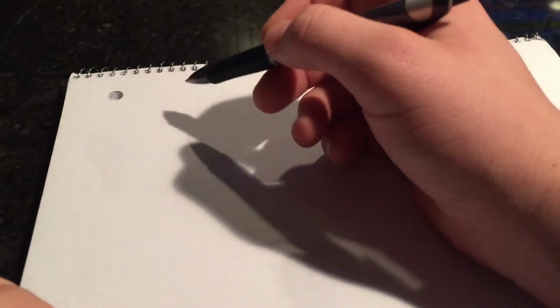Hello. So today we're going to be explaining arithmetic sequences and series. Before we start, a little refresher of sequences and series will be helpful.